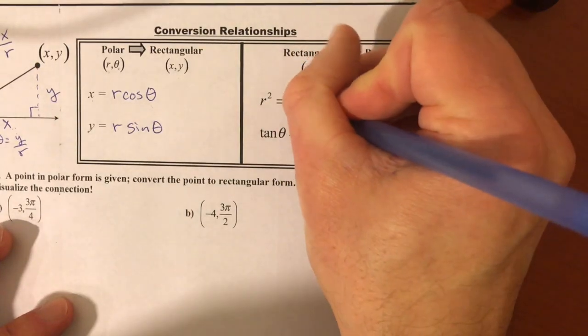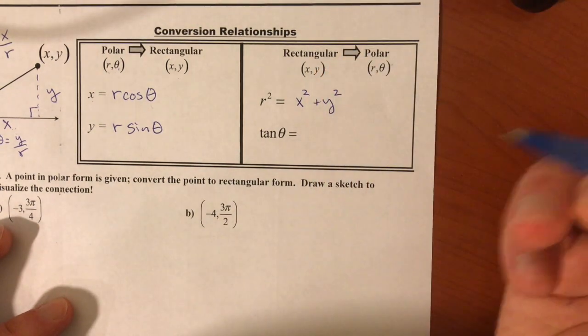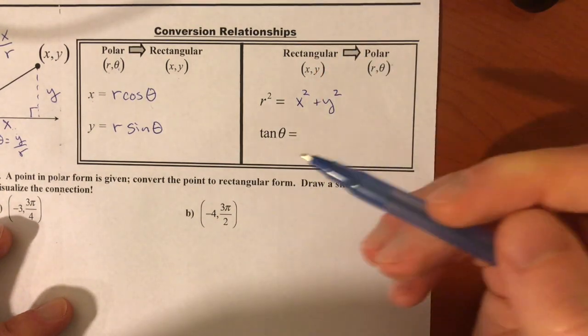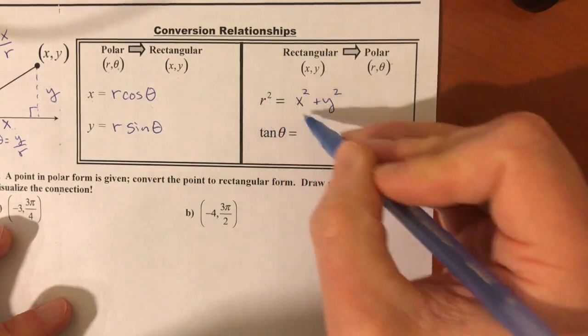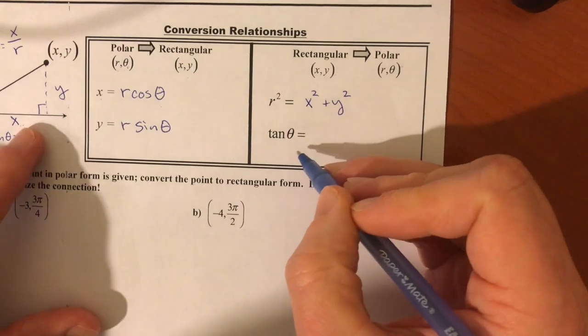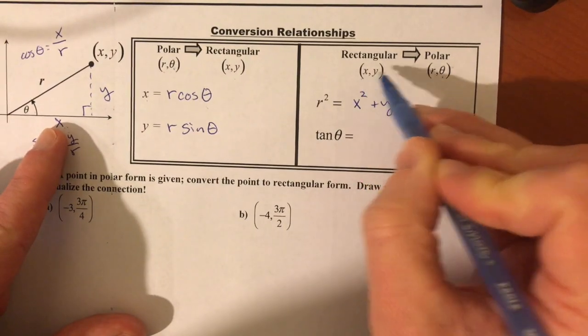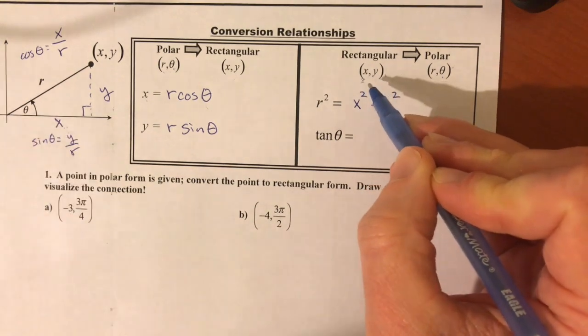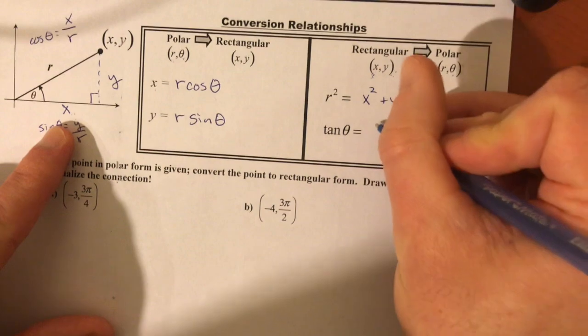That's your Pythagorean theorem there. We also use that to find the modulus, or the absolute value of the complex numbers we've been talking about. And so r would be the square root of that. The tangent of theta, again, this is how do I find theta purely in terms of x and y. The tangent of theta would be y over x.